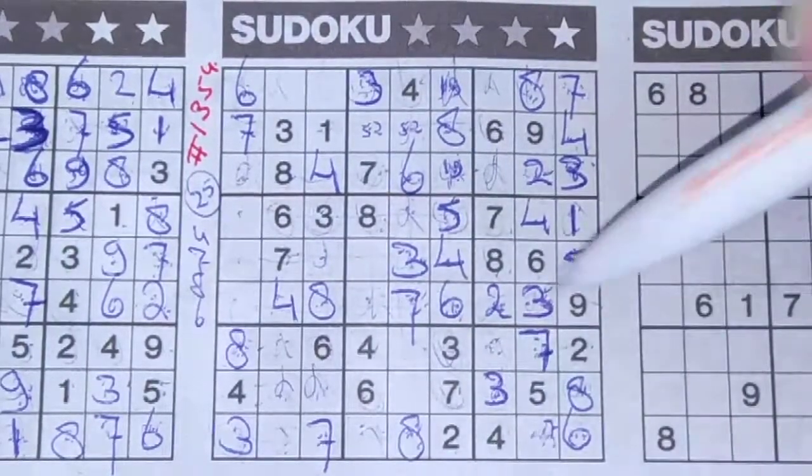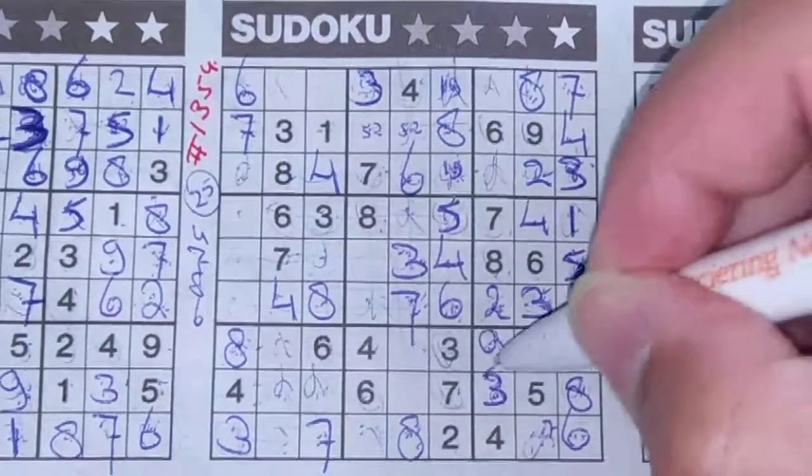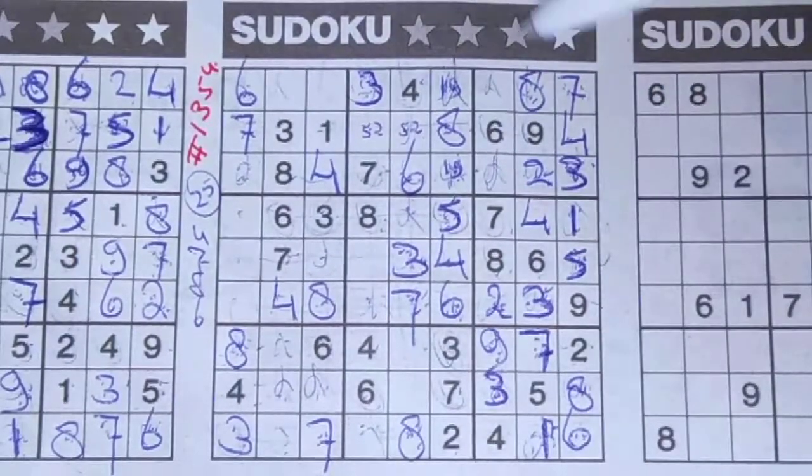2 boxes, the 1 and the 9. With a 9 here, no 9 there. 9 should be here and the 1 goes there.